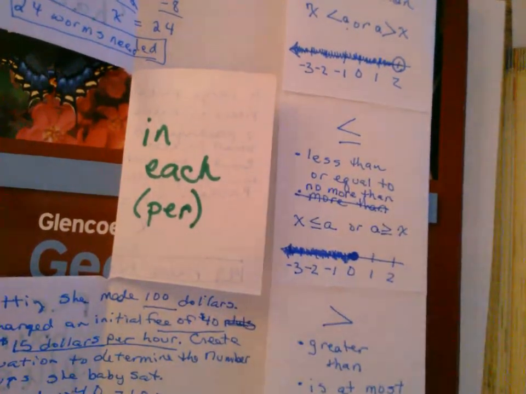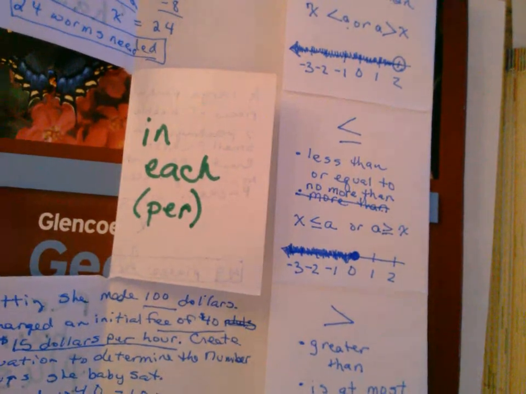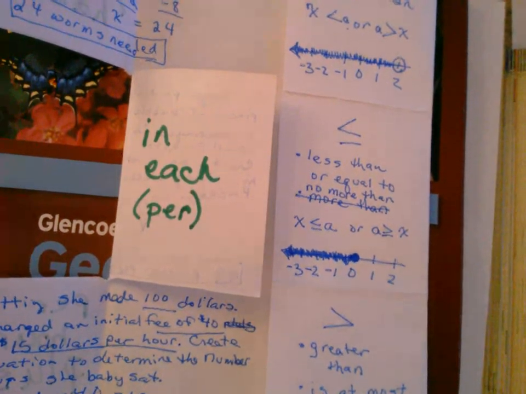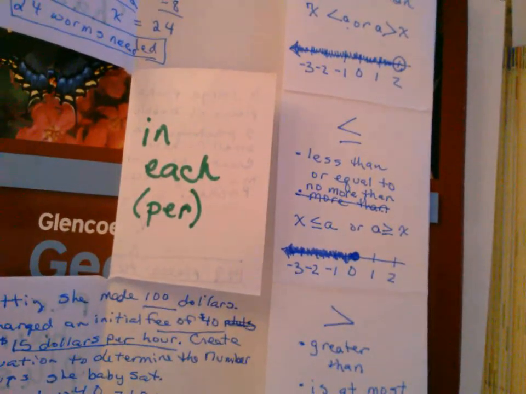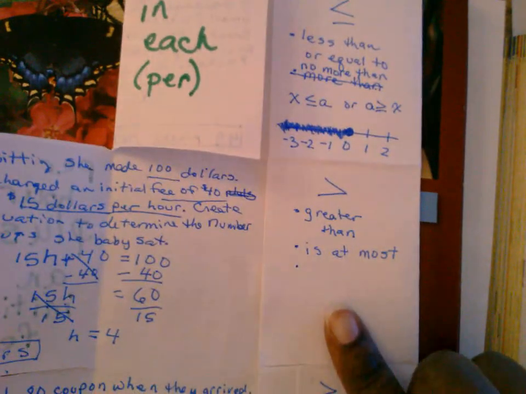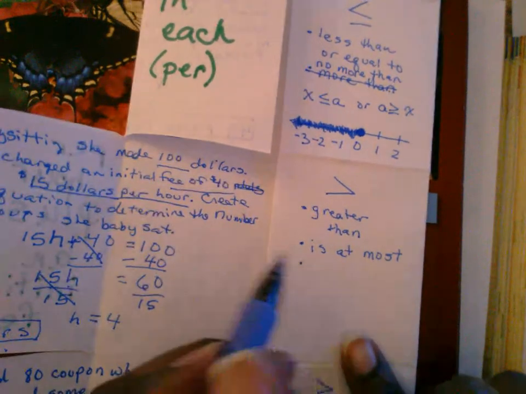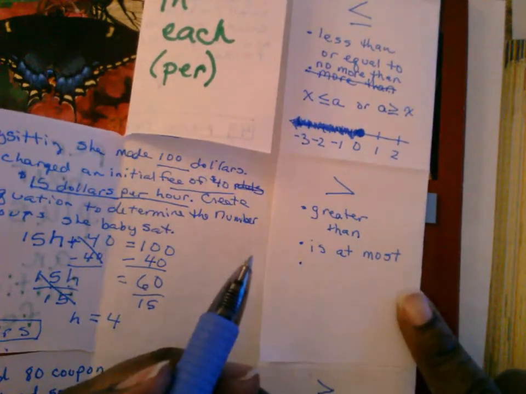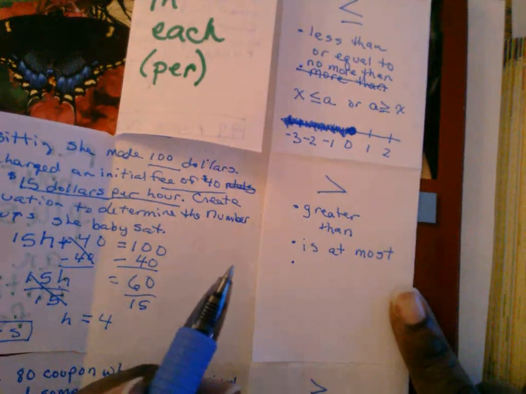That would be a better statement. And then greater than should be more than.